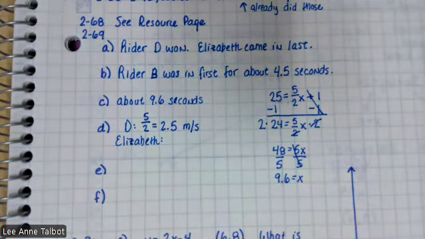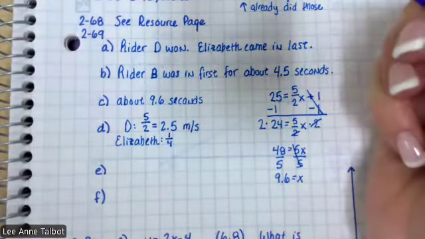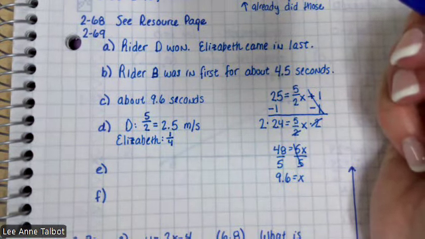Okay, what was Elizabeth's slope? Mrs. Talbot speed right there. What is 1 divided by 4?